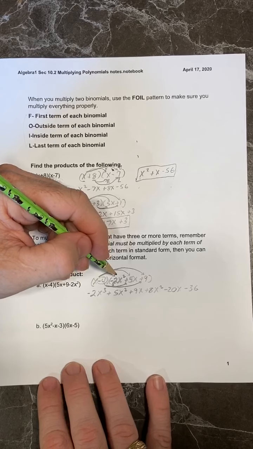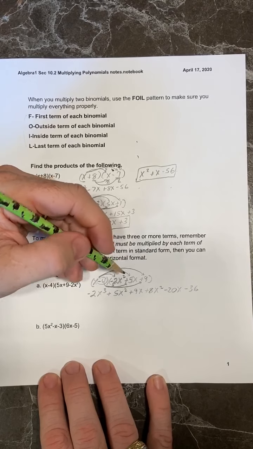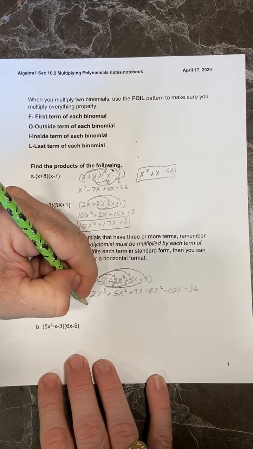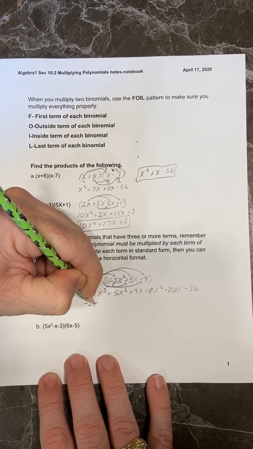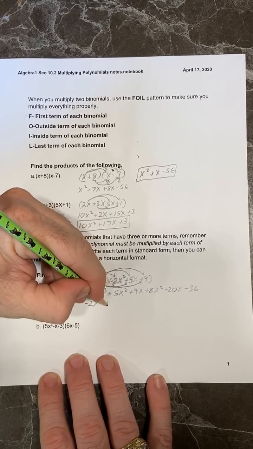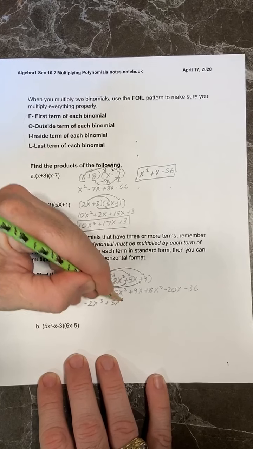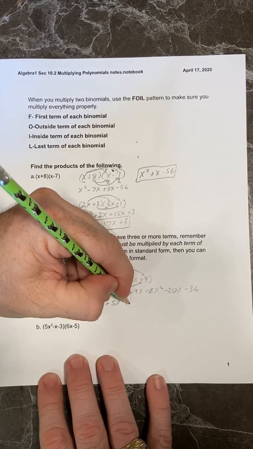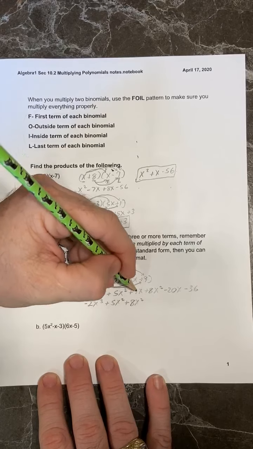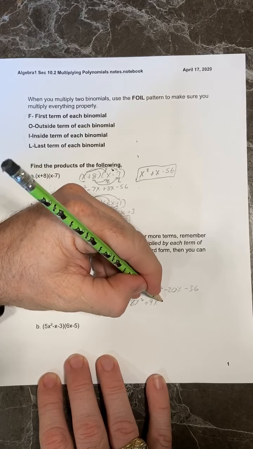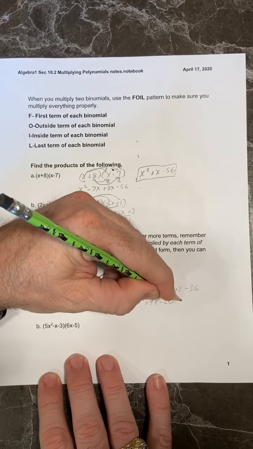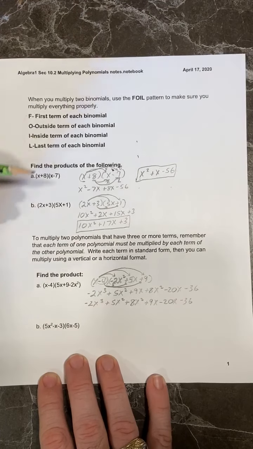Now combine our like terms, which might help to get everything in standard form, get everything in decreasing order of exponents. Negative 2x to the third plus 5x squared plus 8x squared plus 9x minus 20x minus 36.